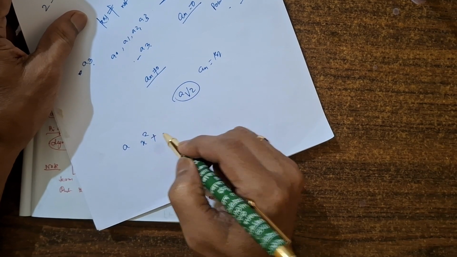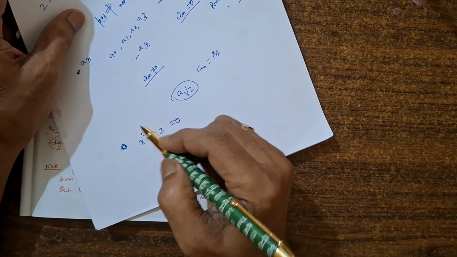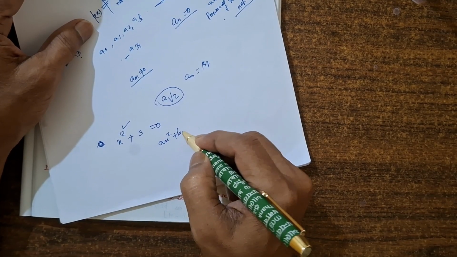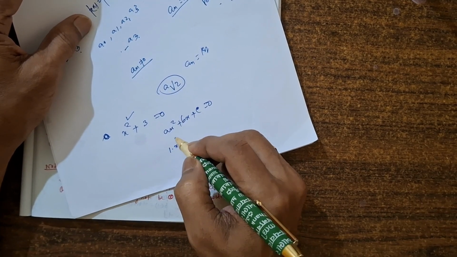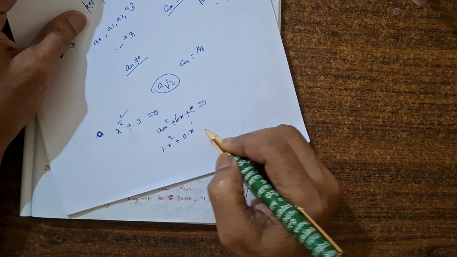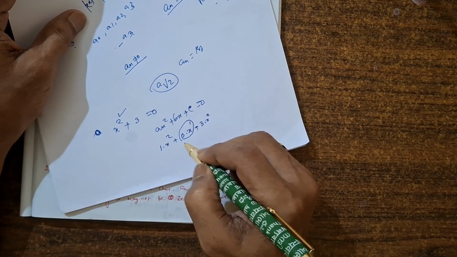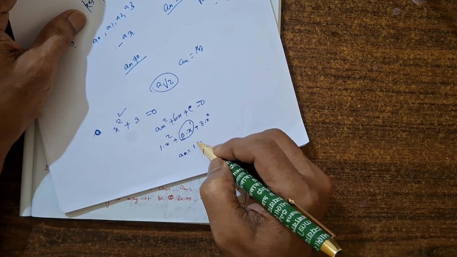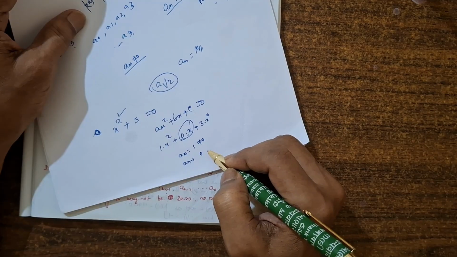Suppose ax square plus 3 is equal to 0. If you write it, it is a quadratic because the power is 2. If you write it in the exact form ax square plus bx plus c is equal to 0, you will write this as 1 into x square plus 0 into x to the power 1 plus 3 into x to the power 0. This term, where the coefficient a is not equal to 0, but b, this term is 0.